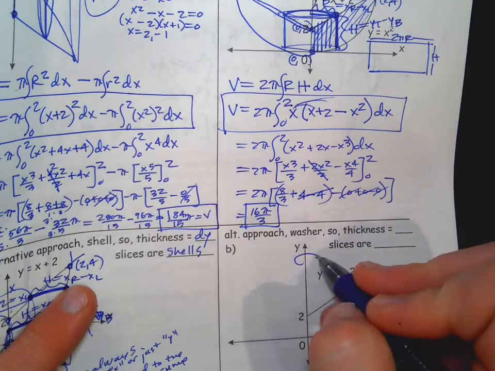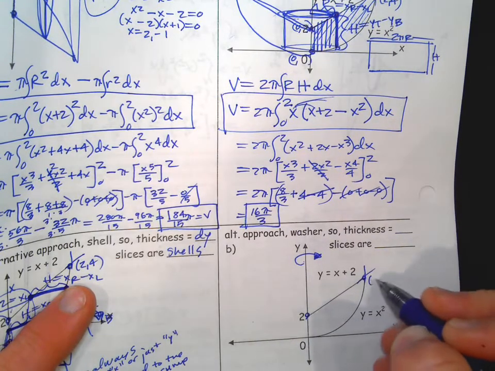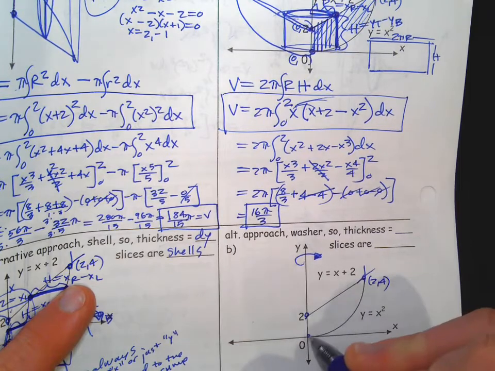Okay. Now if we take the same shape, rotate it around the y-axis, same shape, same intersections. Copy all this down again real quick.